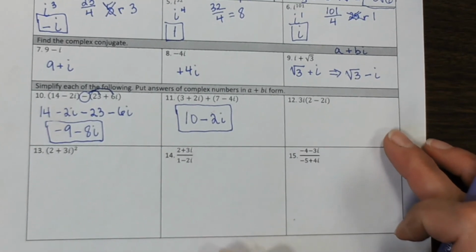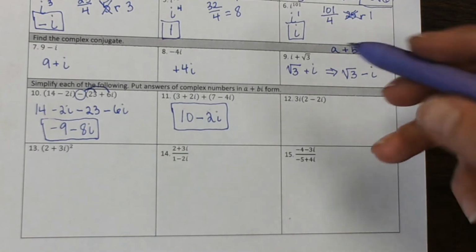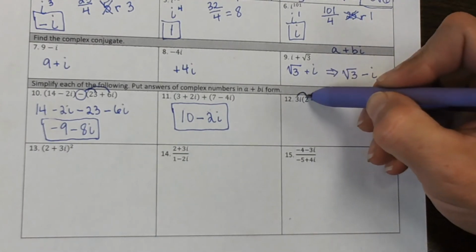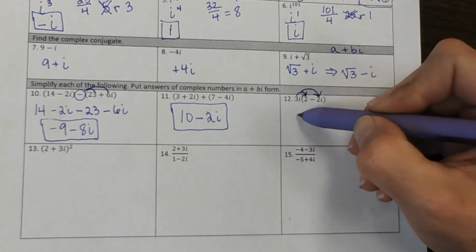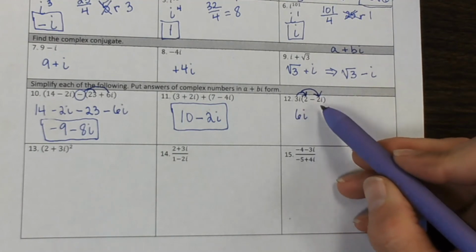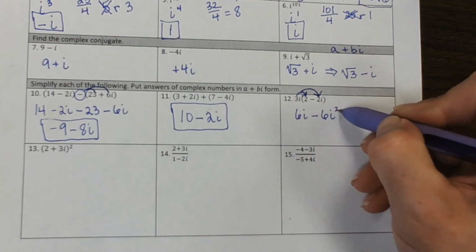All right, multiplying. Now, when we're multiplying these, we treat them just like they're a regular binomial with a variable. We just have a couple little things that we do at the end if we end up with an i squared. So we're going to distribute this 3i, and it's going to go to both terms. So 3i times 2 is 6i, and 3i times negative 2i is negative 6i squared.